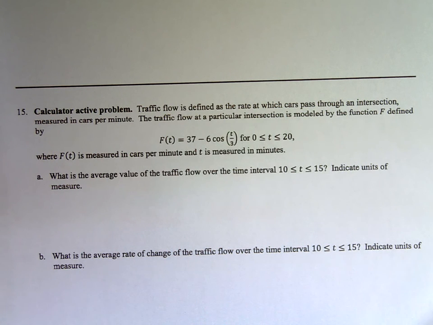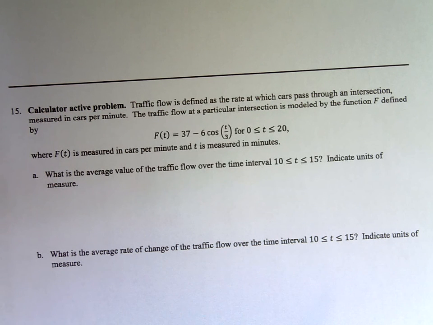The traffic flow in this case is defined as a rate of change at which cars pass through an intersection, measured in cars per minute. The traffic flow at a particular intersection is modeled by this function, where f of t is measured in cars per minute and t is measured in minutes. What's the average value of the traffic flow over the time interval from 10 to 15 minutes?